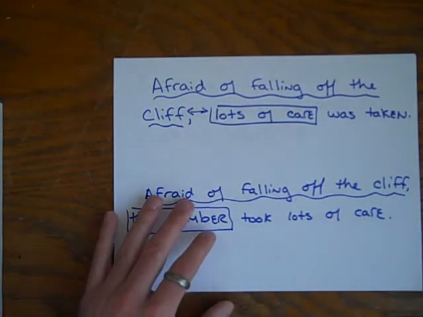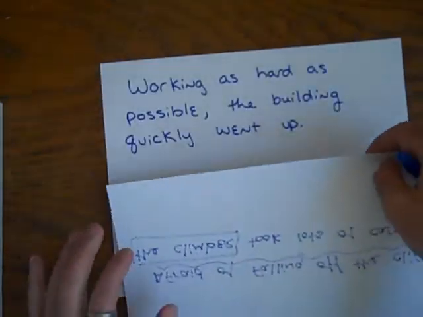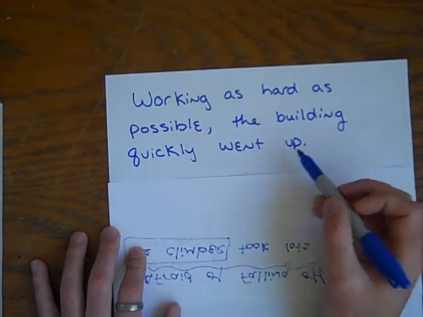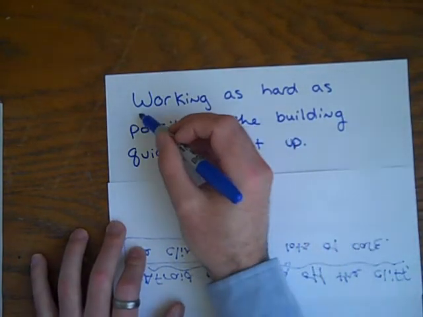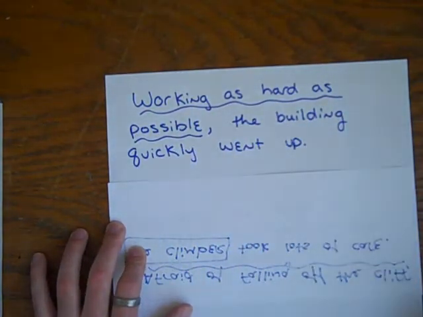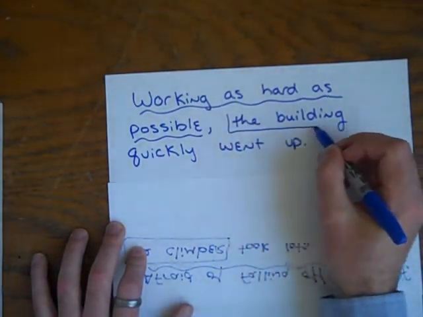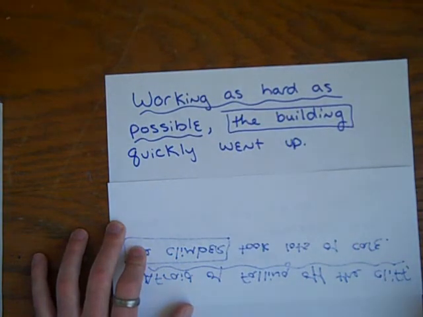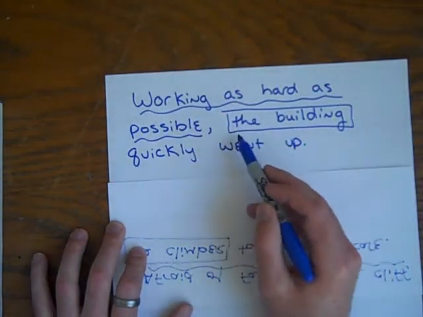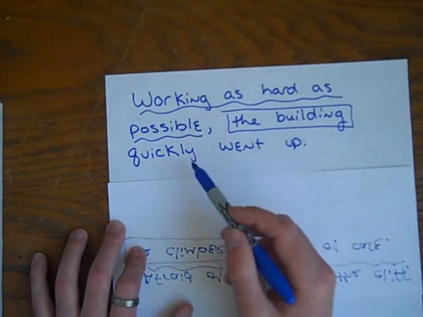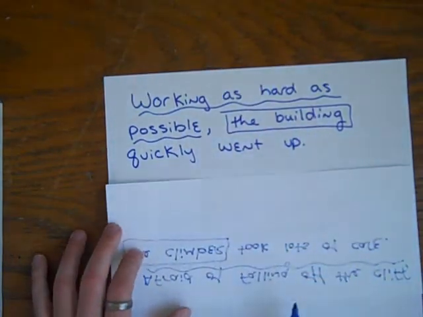Let's look at another example. "Working as hard as possible, the building quickly went up." Okay, so let's look at working as hard as possible. That's modifying something. But in this case, it's connected to the building. And clearly the building isn't working as hard as possible. And so this is a dangling modifier because the modifier is connected to something that isn't the thing it's modifying. In fact, the sentence is missing the thing that's working as hard as possible.